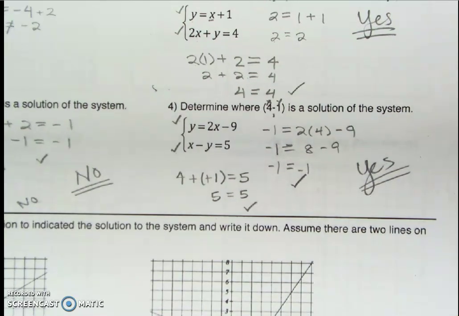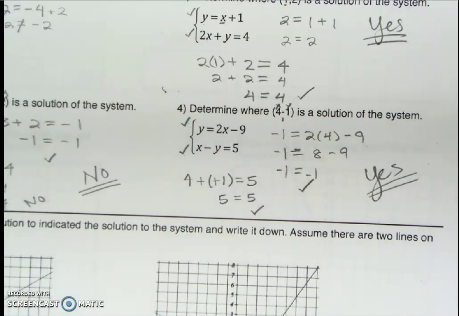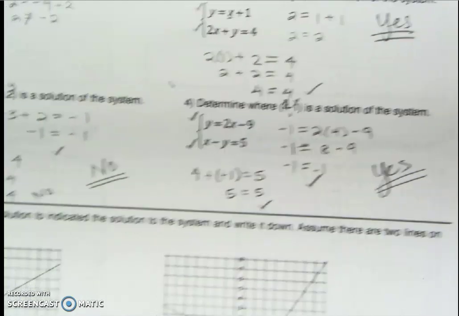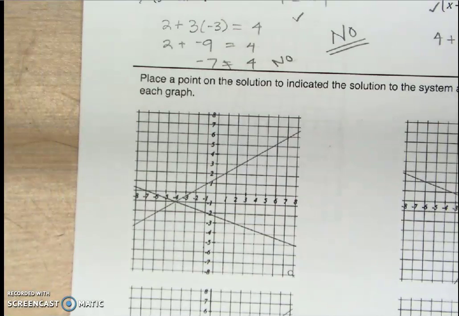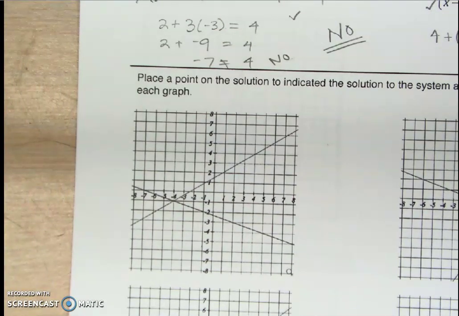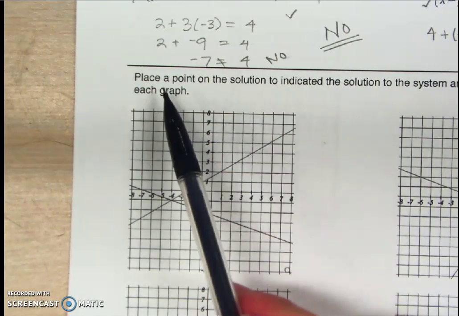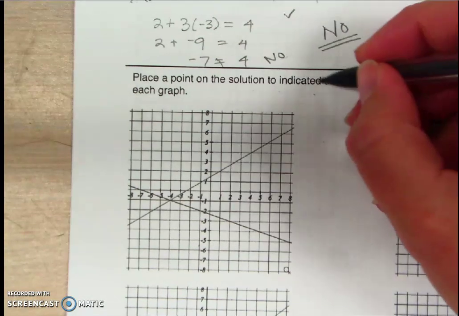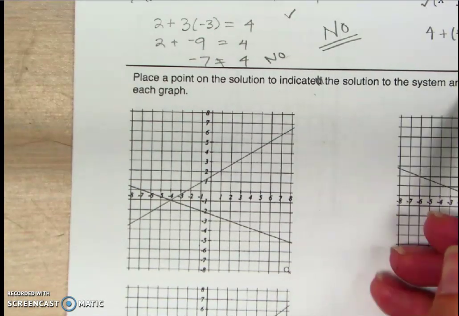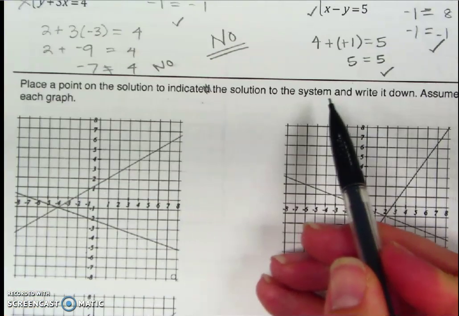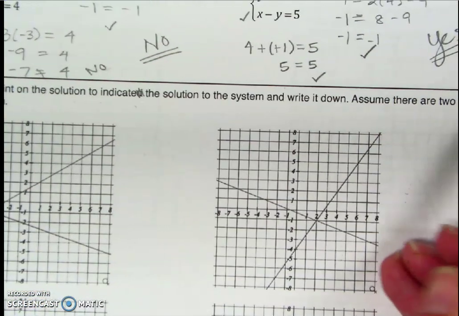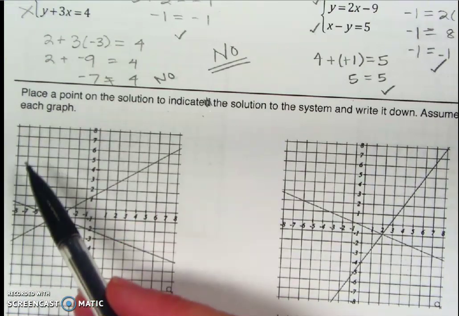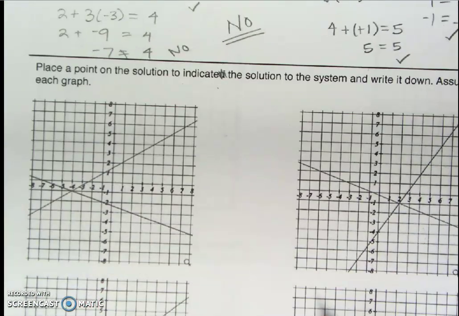Yes. All right, so how did they get these points? Well, one way to get those points is by graphing. And so here we see 2 lines that have already been graphed. It says, place a point on the solution to indicate the solution to the system and write it down. Assume there are 2 lines on each graph. All right, so all we have to do is find the answer.